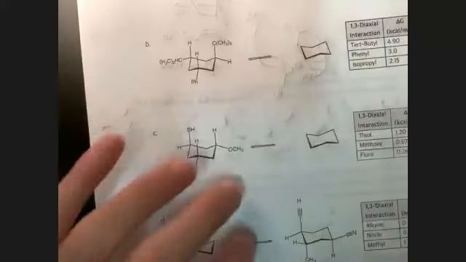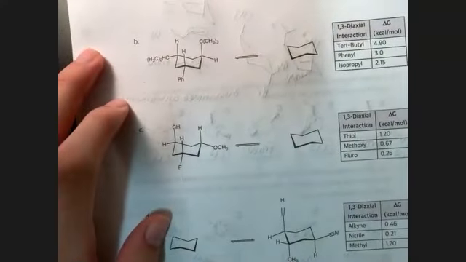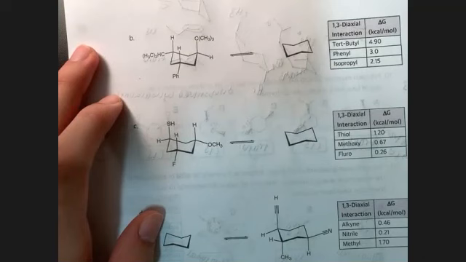Cool. All right, let's try 13 and we'll be done. So again, what time is it? This will be one of our last problems that we do today.